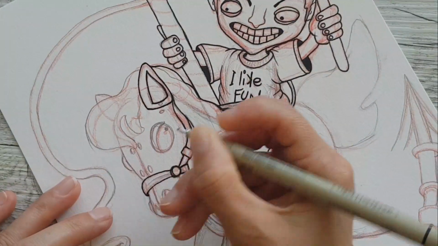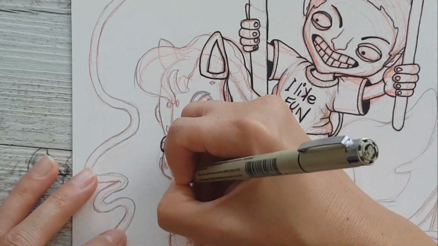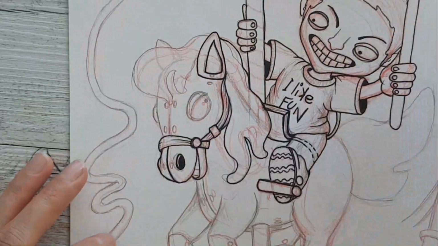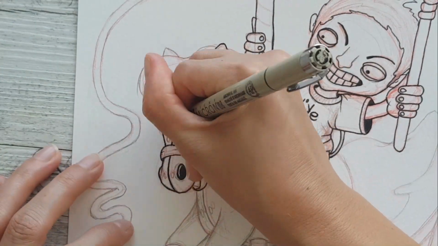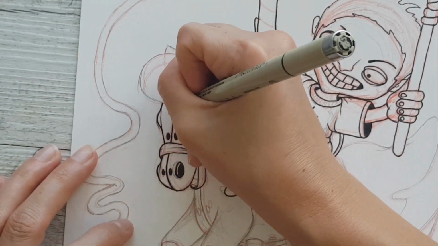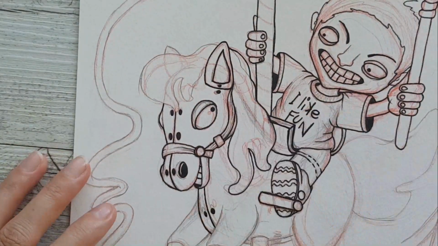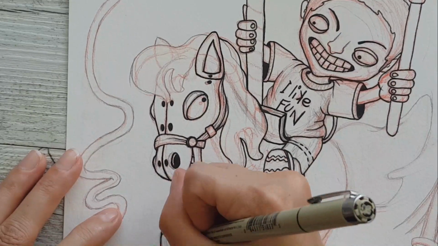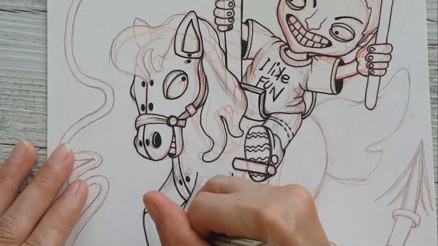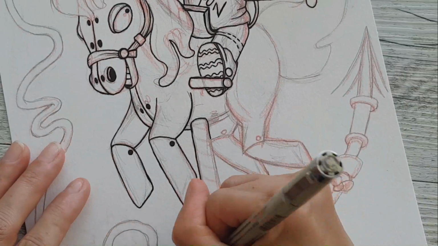There's really no story to this one other than it's just a crazy boy, and he's sitting on a horse that's attached to a merry-go-round or a carousel, whatever you call it.